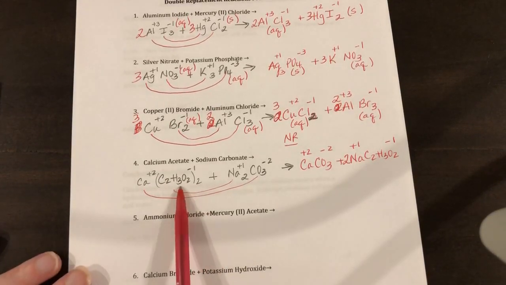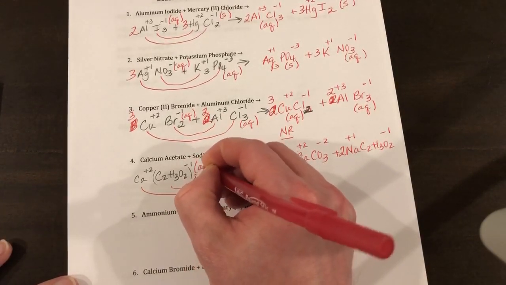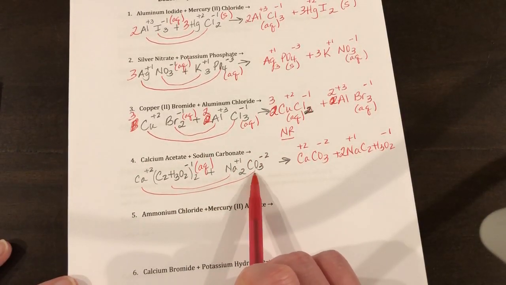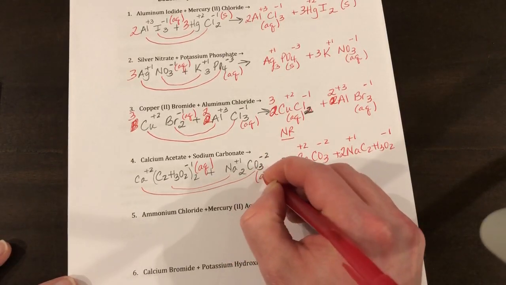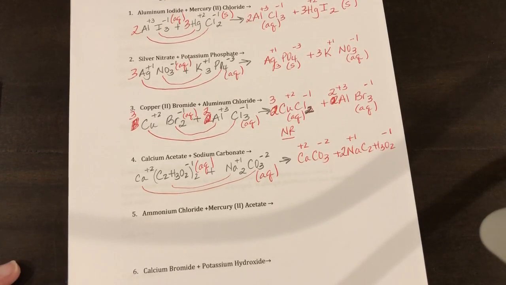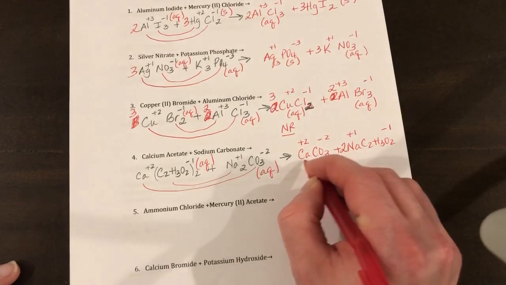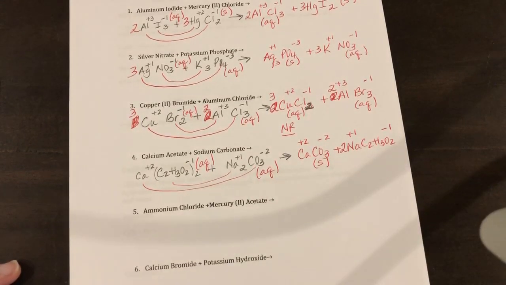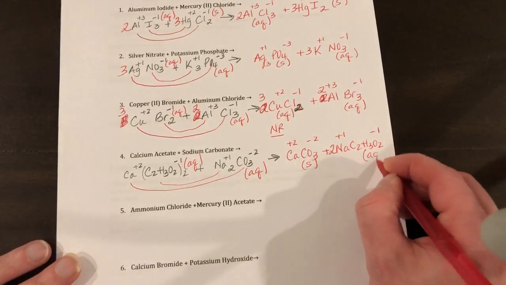Now we're going to go through and do our solubility rules. All compounds containing acetate are soluble except for, there are no exceptions, so we write AQ. All compounds containing CO3 are insoluble except for NH4 and group 1. Sodium falls into group 1, so it is soluble. Calcium's not in group 1, it's in group 2, so it produces a precipitate. All compounds containing acetate are soluble, so write AQ.